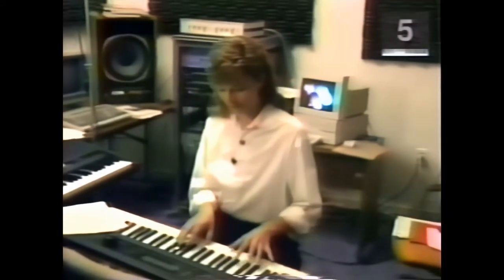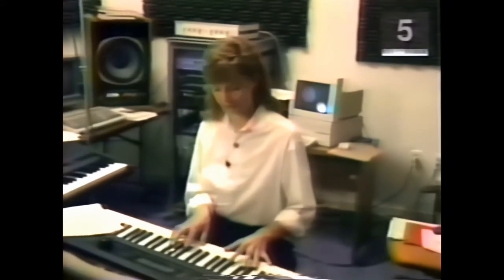For example, this is just a pretty straight ahead string sound, ensemble strings.